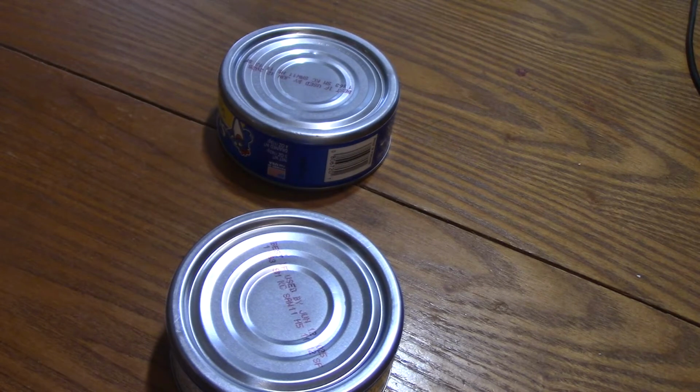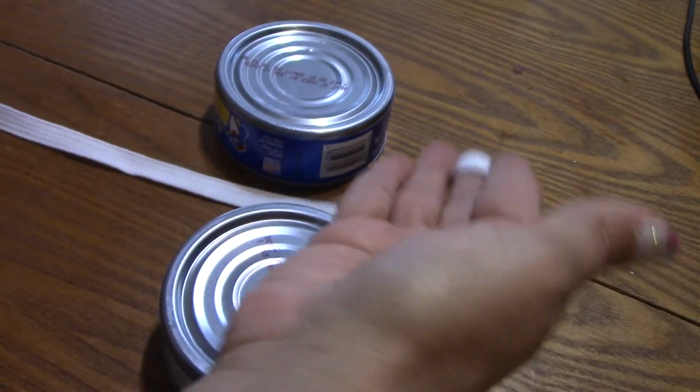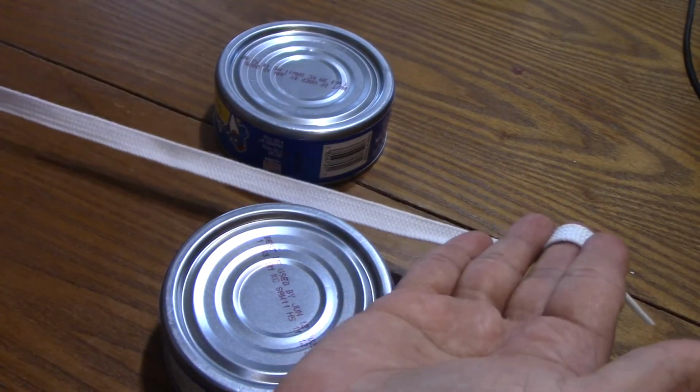Alright, I pulled out some high-tech equipment. Here's some tuna cans, and later on you're going to see some pinwheels from my daughter. But anyway, let's do a little bit of a review. So we have the current here, and then pretend this string is going to be the inertia.